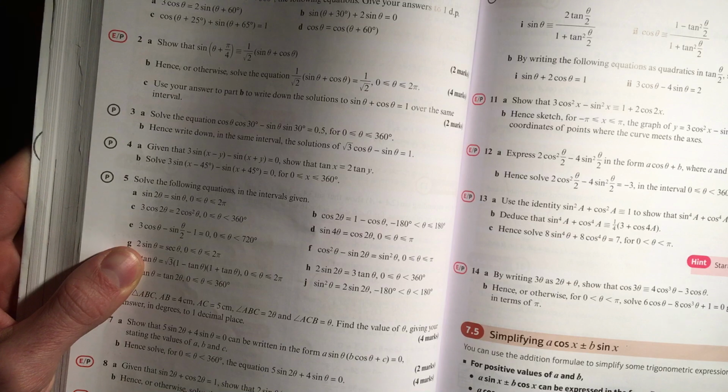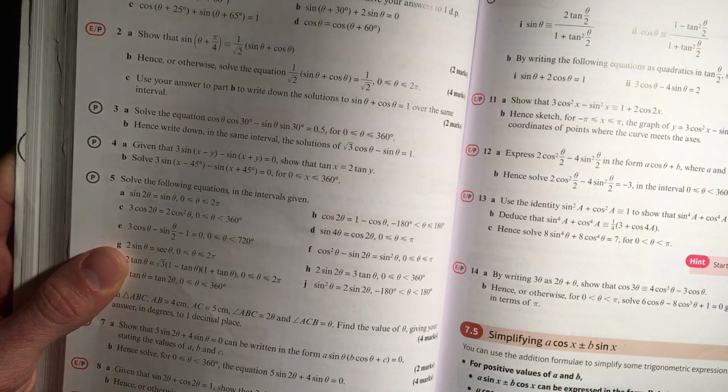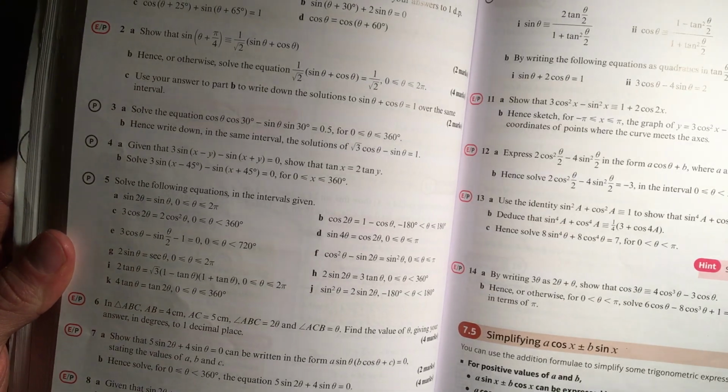Anyway, there's, well, a longer video than I'd planned really, but exercise 7D, there's a few examples of the kind of equations that they now want us to solve.